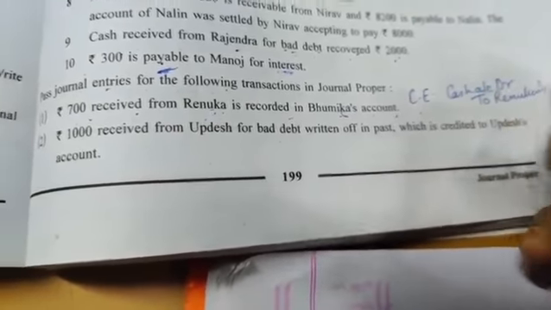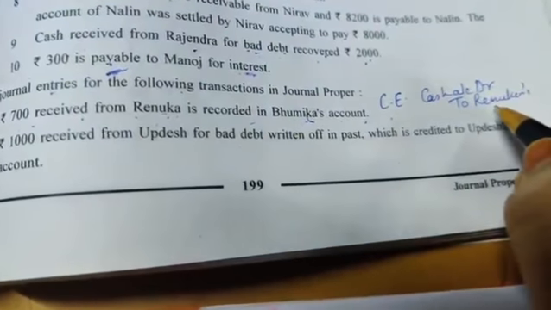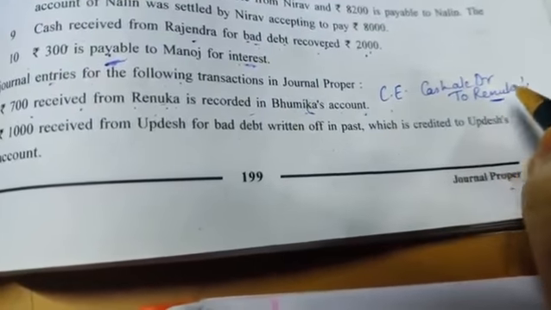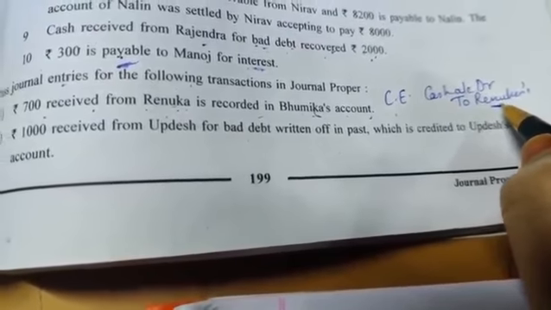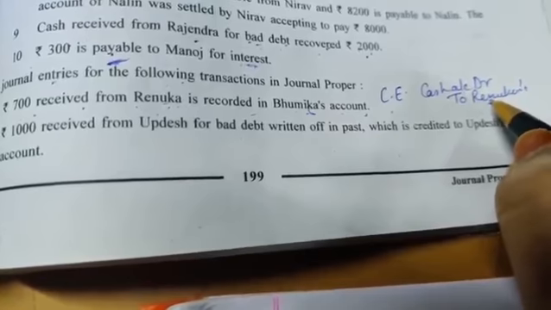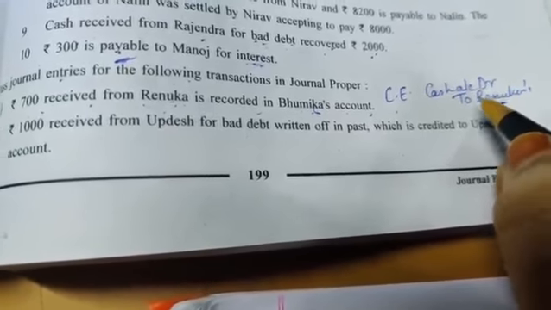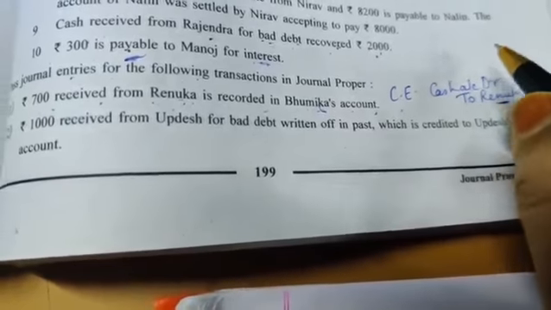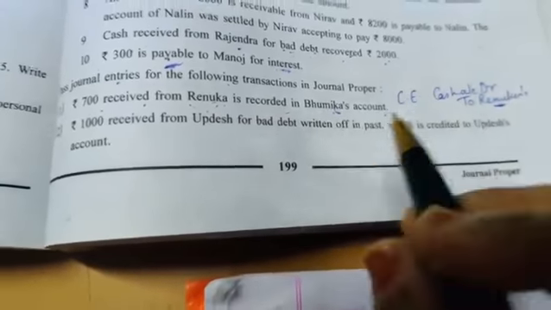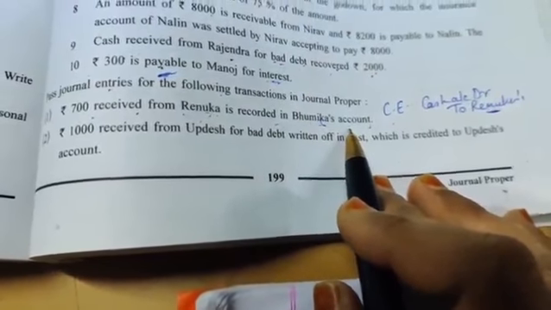Renuka's account. Fine. So see, now what you have done is recorded in Bhumika. So here in place of writing Renuka's account, you have written Bhumika account, in the wrong entry. So in place of Renuka, you have written Bhumika. If I want to cancel that Bhumika, here Bhumika I have written on credit side, so it will go to debit side. Fine. So here Bhumika's account will be debited. See, undo what is wrong and do what is correct.